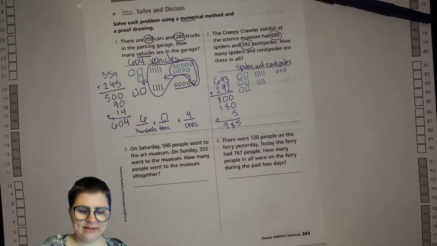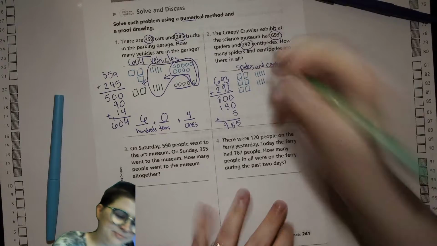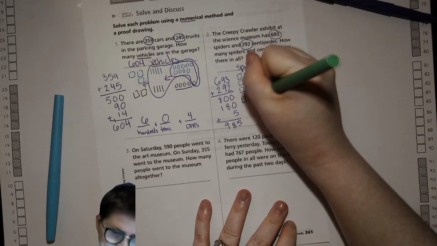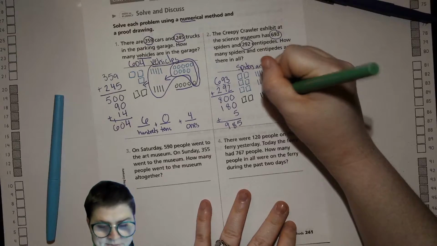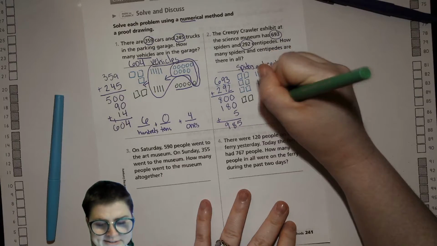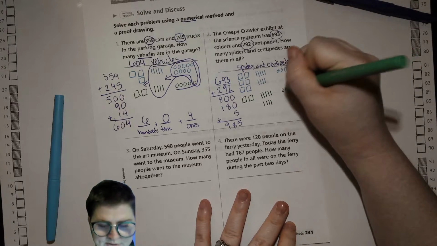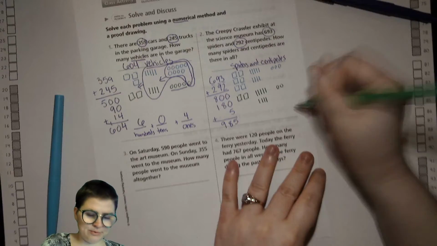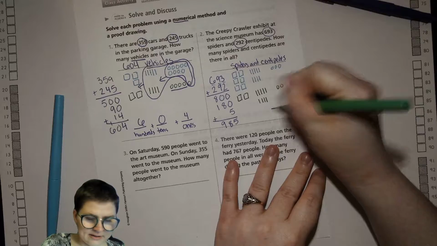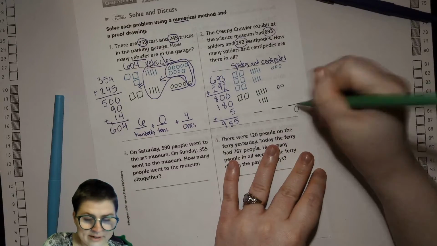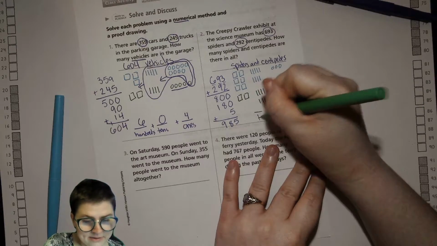Okay. Now our next number, 100, 200, 10, 20, 30, 40, 50, 60, 70, 80, 90, and then 1, 2. And just like I did before, I'm gonna label these my ones, my tens, and my hundreds.